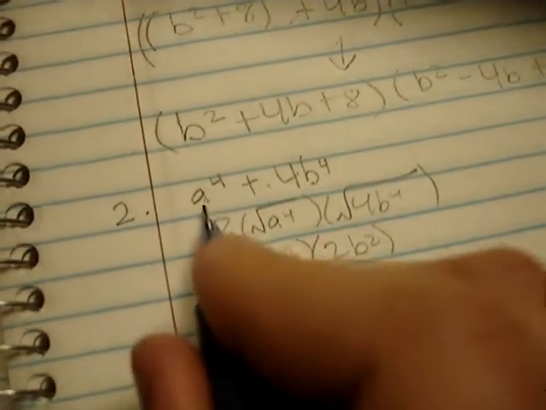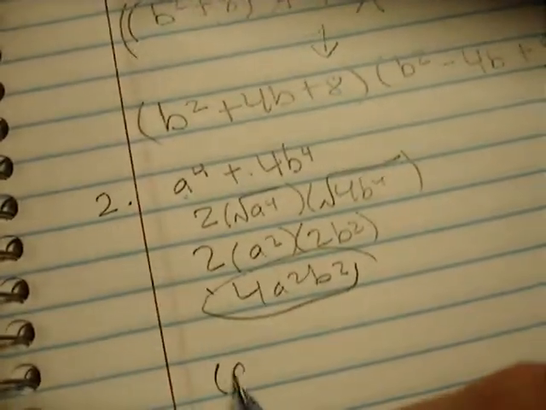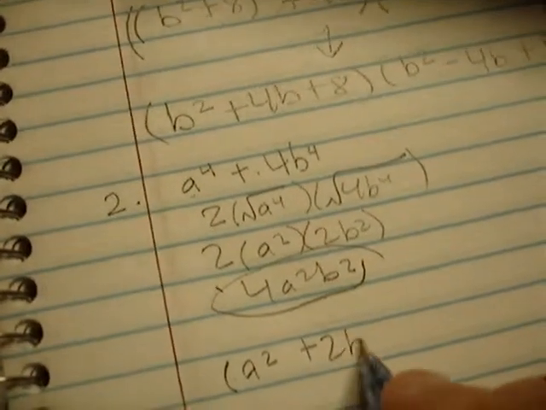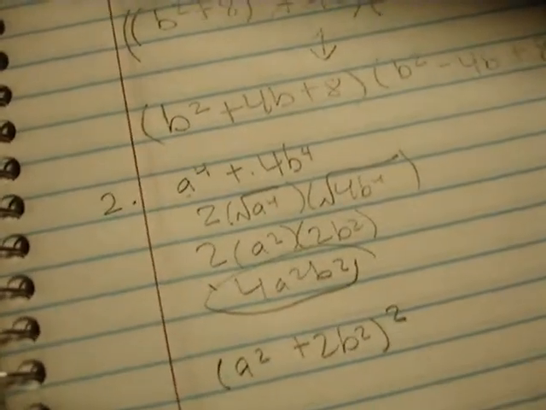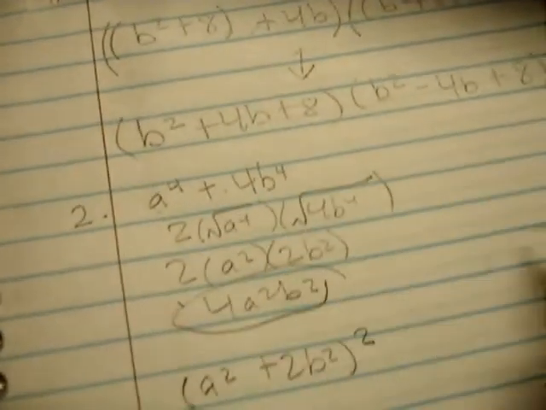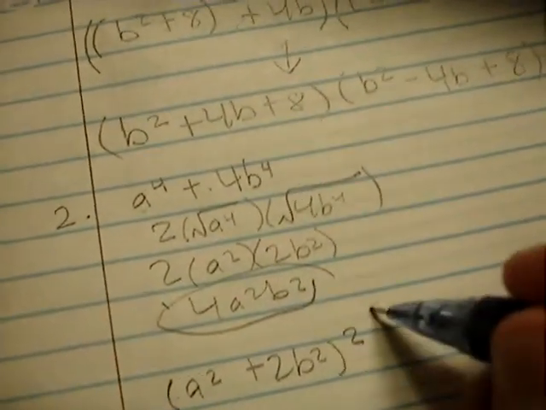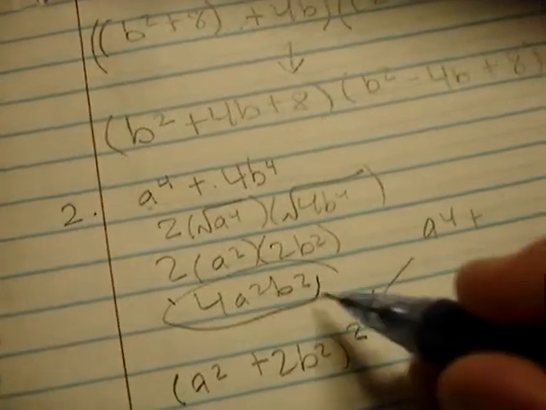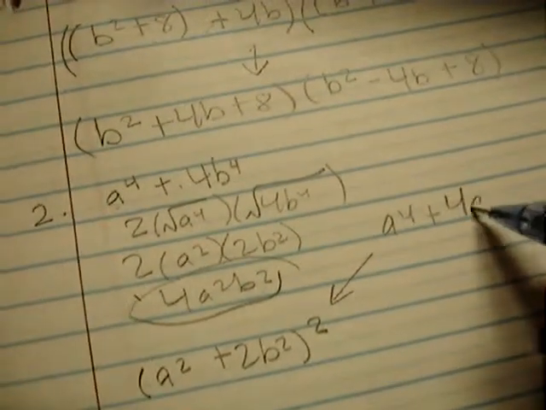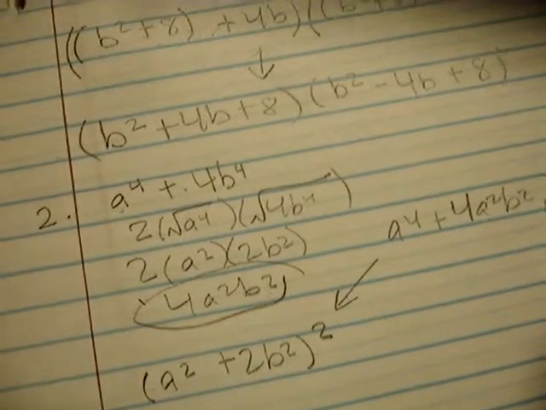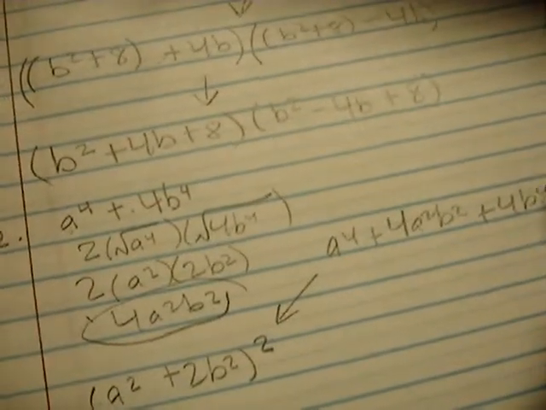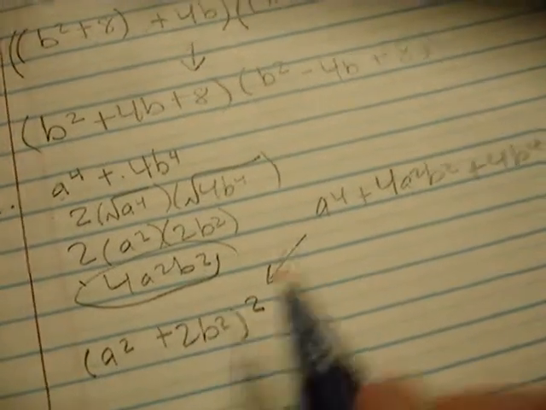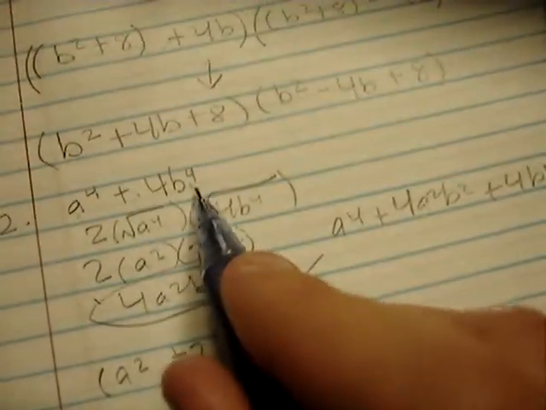Okay, let's do it. Let's make this like it had been factored from a perfect square. A squared plus 2b squared, squared would work out to that whole long string, a to the 4th plus middle term 4a squared b squared plus 4b to the 4th. So I know what it's going to work out to, but I know what I'm really trying to say from the original one.